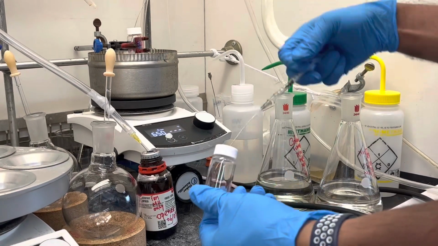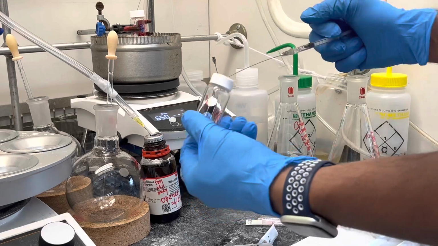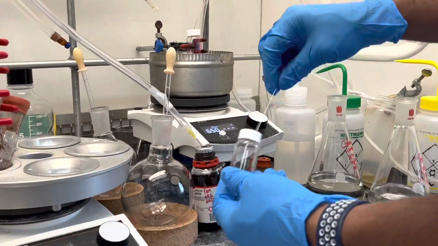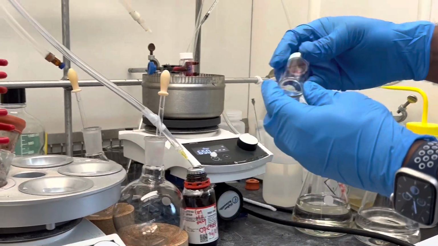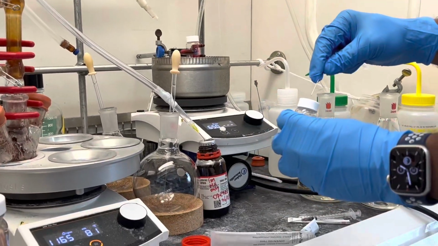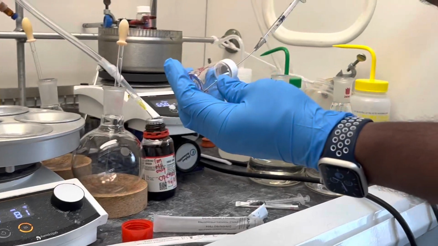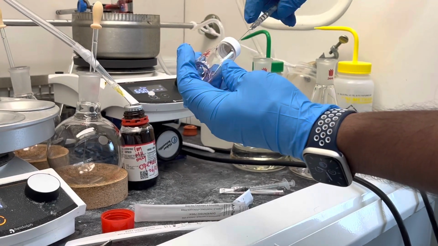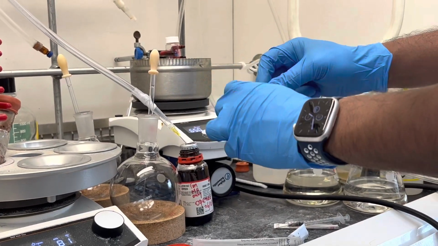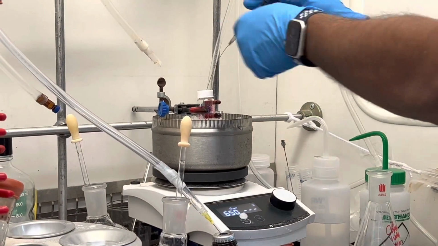So here I'm adding the THF. I'm trying to rinse out the vial. And I'm going to use the previous syringe because it might have some compound also. So I'm taking out that solution, and now I'm going to add it to the same amine containing vial at 0 degrees Celsius.